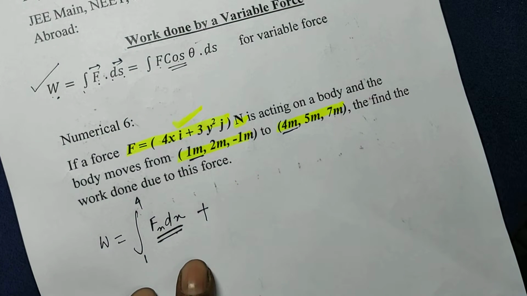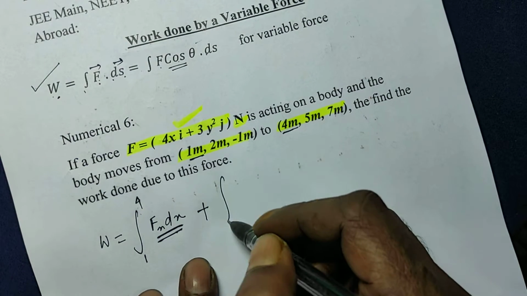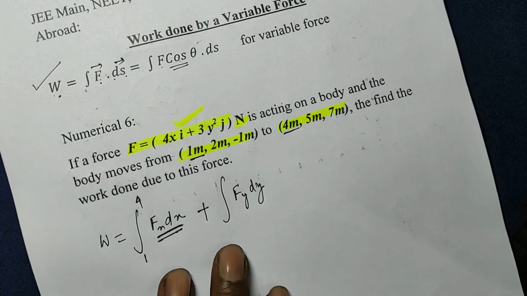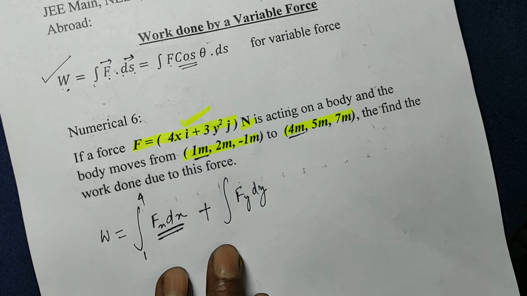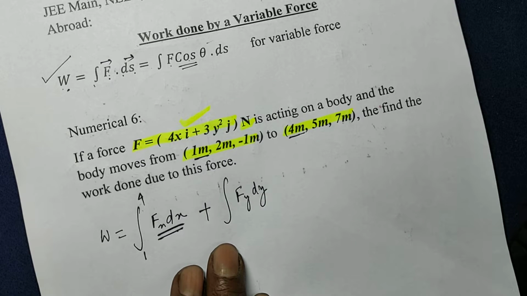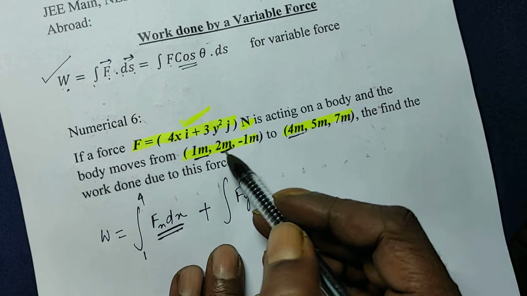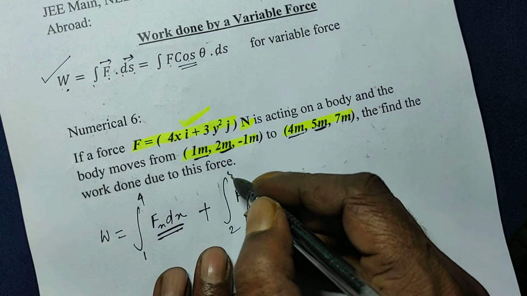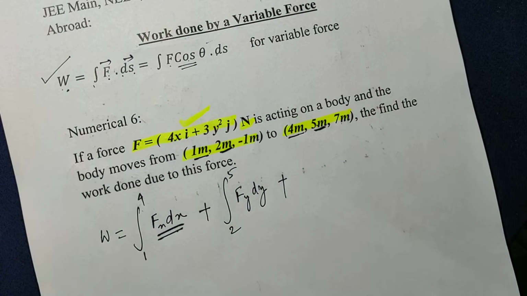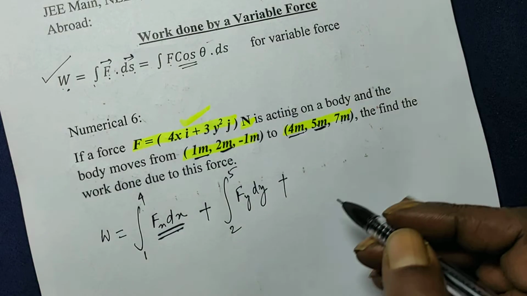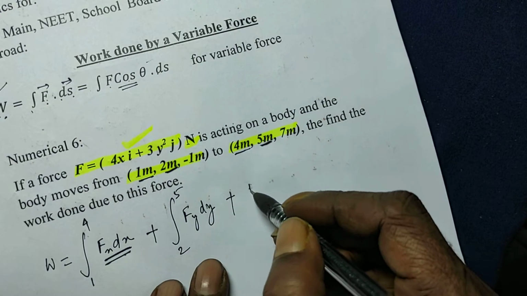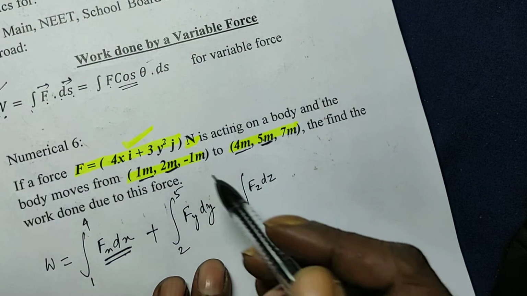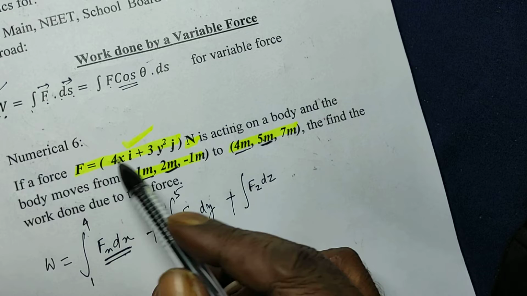Then plus integration of Fy dy. That is due to the y value of the force, and the limit of y: this is the initial position, this is the final position, that is from 2 to 5, right? Now coming back to Fz dz. There is no z component of this force.